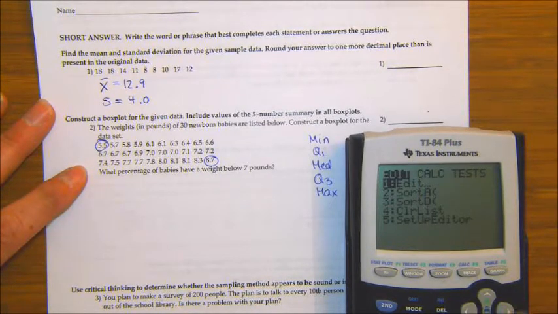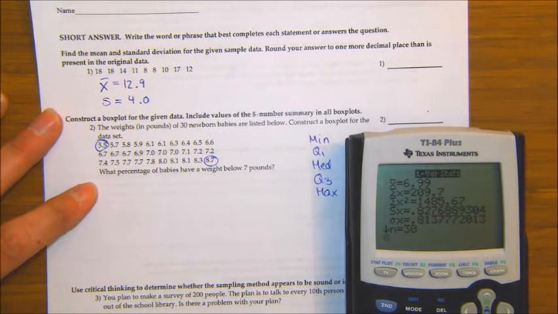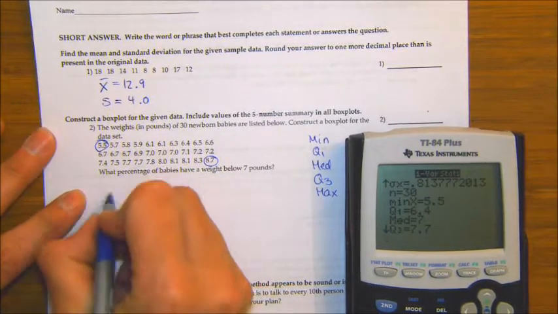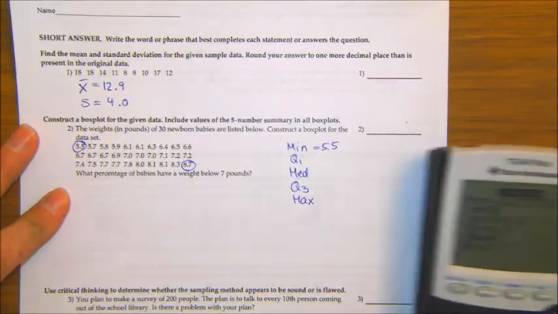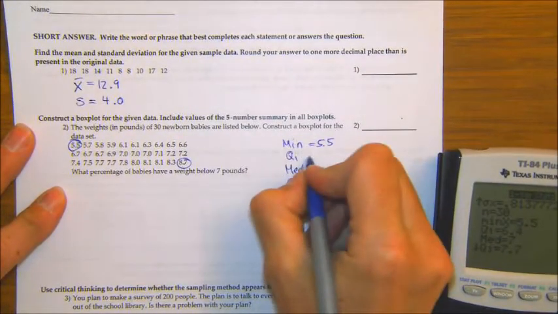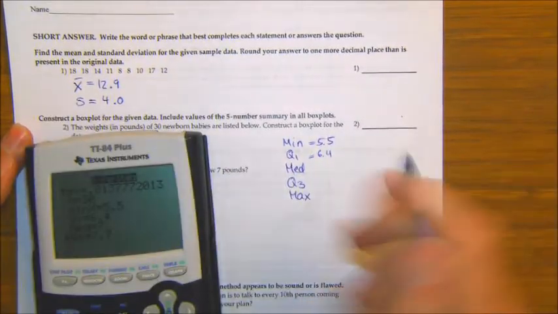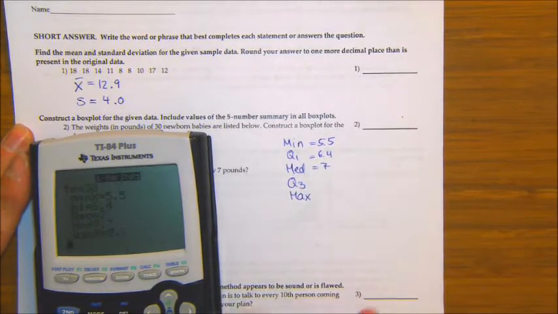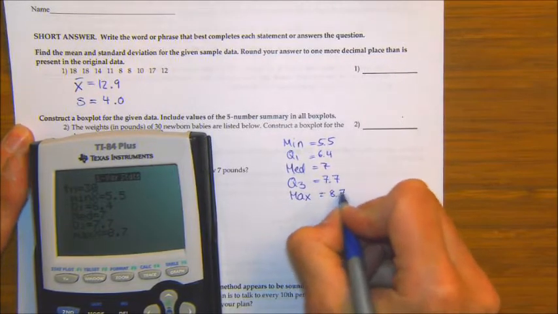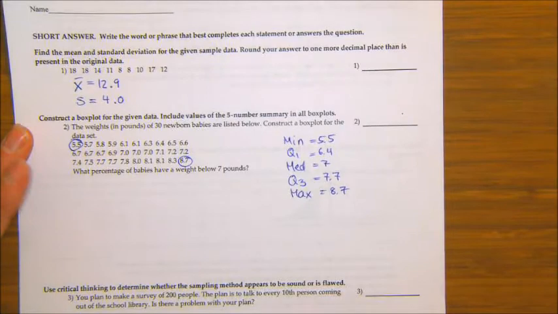So go to Stat, Calc, one-var stats. We're using list 1, and we're calculating our summary stats. Okay, so what we want to do is arrow down to the 5-number summary. So the minimum is 5.5. My Q1 is 6.4. My median is 7. My Q3 is 7.7, and my maximum is 8.7. So that's my 5-number summary.